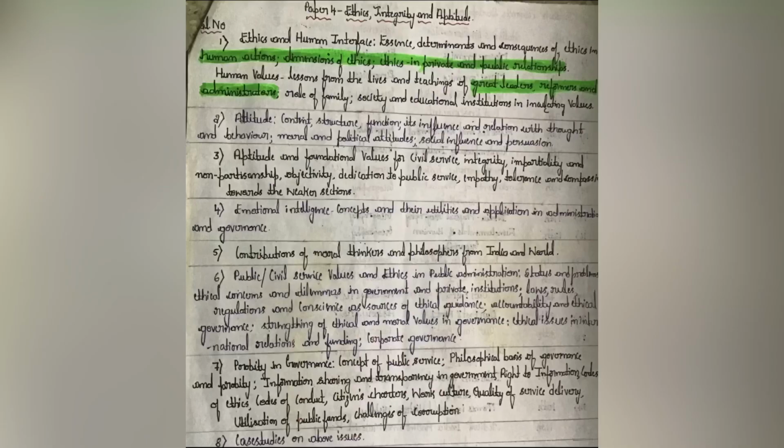So this was about paper 3. It had a total of 19 topics. So clubbing GS 1, 2 and 3, you'll be having a total of 51 topics in general. That is 12 from GS 1, 20 from GS 2 and 19 from GS 3. That is the GS 4.